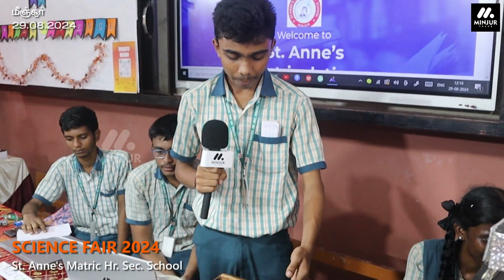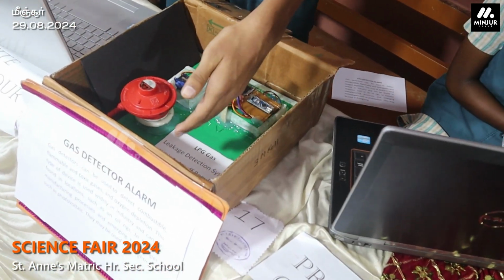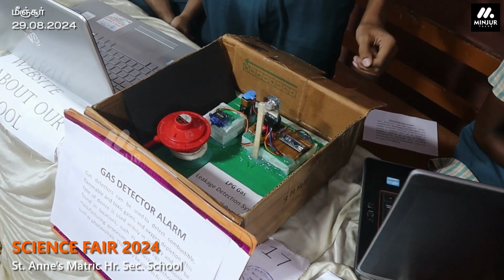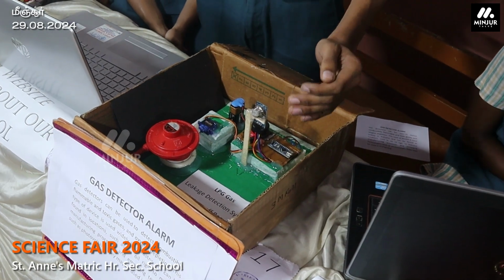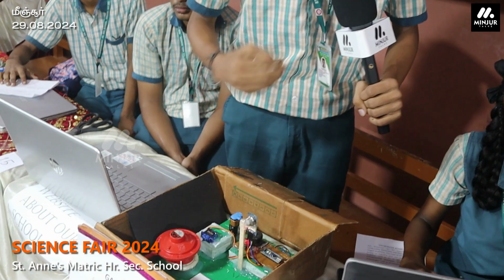Welcome to my project. My name is K. Sanjurov and I'm studying in 12th standard A section. I'm presenting an LPG gas leakage detection system with an auto regulator system. This is the main purpose of hotel management and fireworks framework.